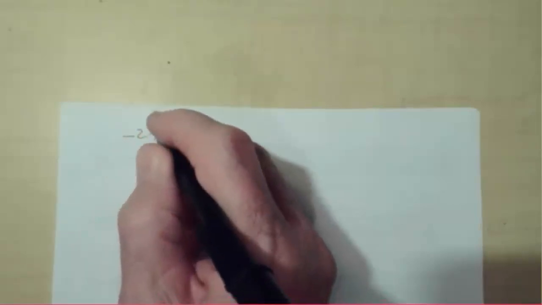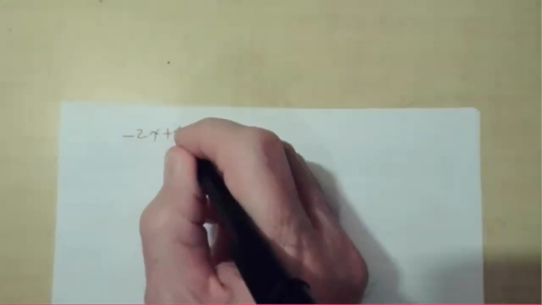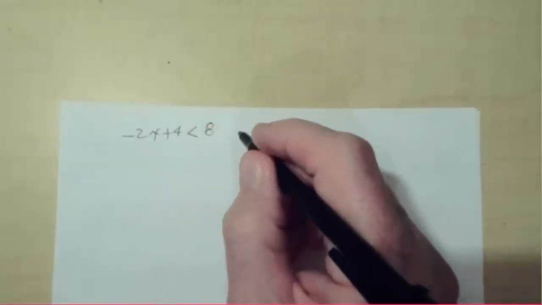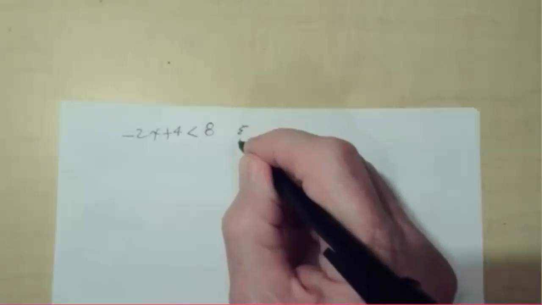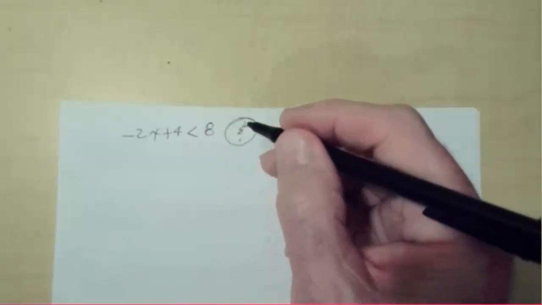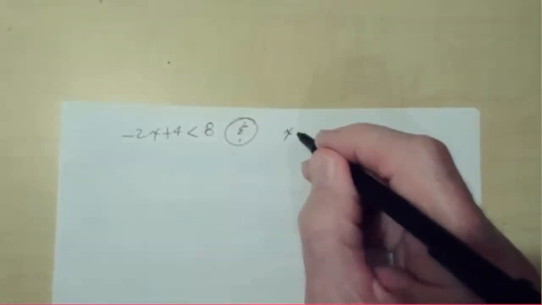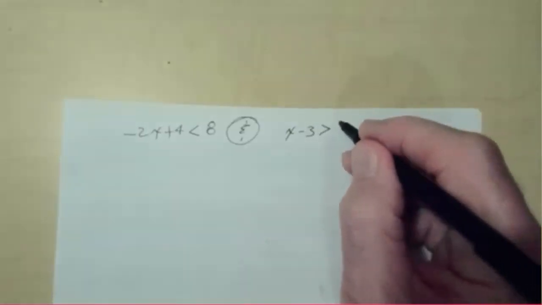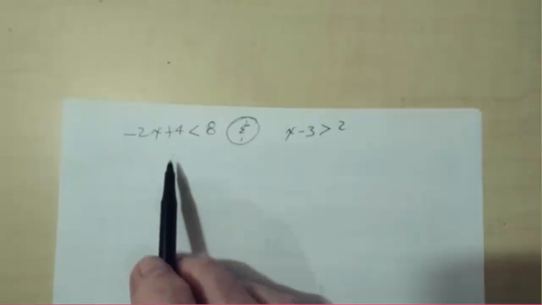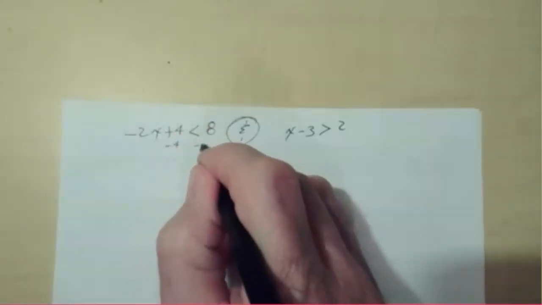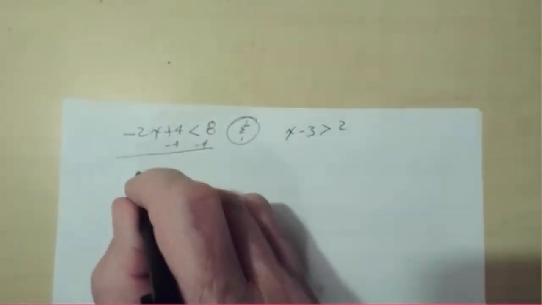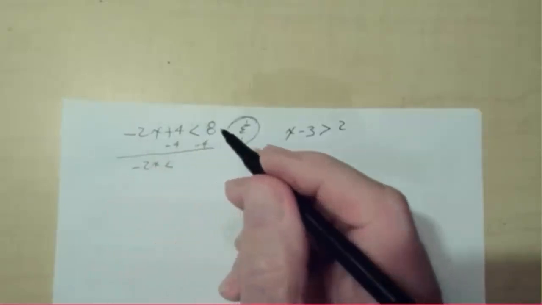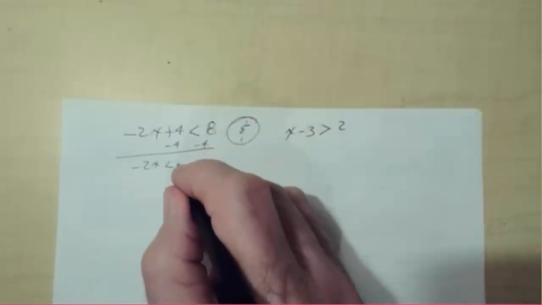Negative 2x plus 4 less than 8, and x minus 3 is greater than 2. First of all, let's solve these. I'm going to subtract 4 from each side. Negative 2x is less than 8 minus 4, that is 4.